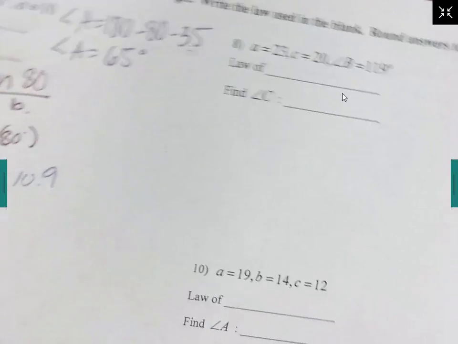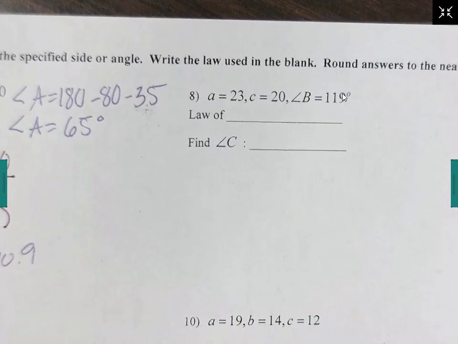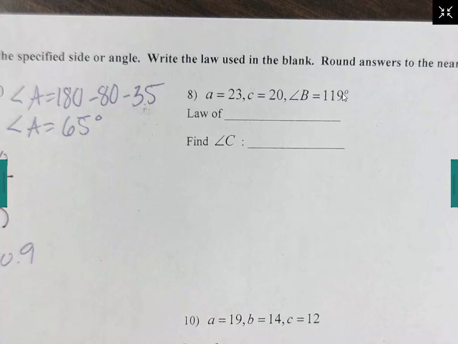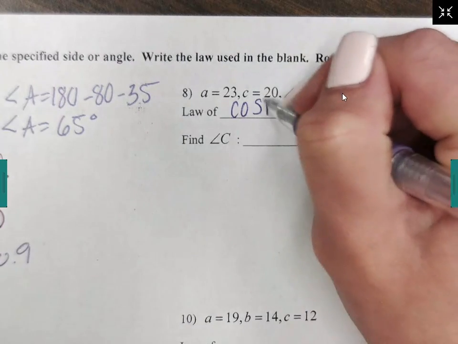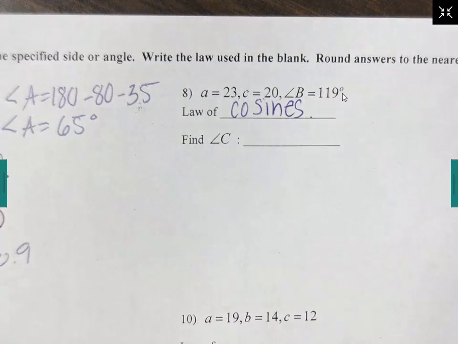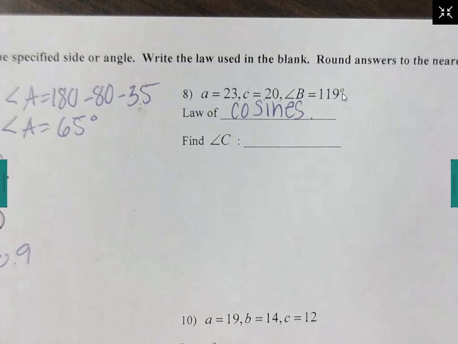Now, is number 8 going to be law of sines or law of cosines? Law of cosines. Are you sure? Yeah. Okay. All right, what do we need to find first? Side B. Do y'all see that we have to find side B in number 8 in order for us to find angle C? Because for law of cosines, we really want to have all three of those sides. We have to have all three of those sides if we're looking for an angle.